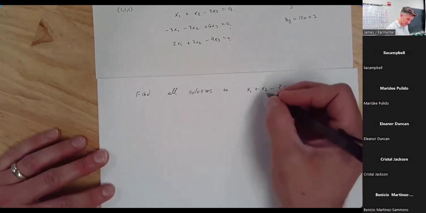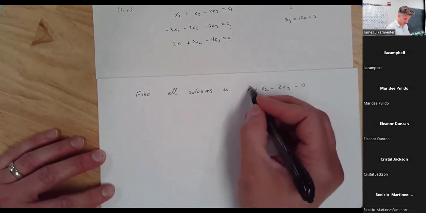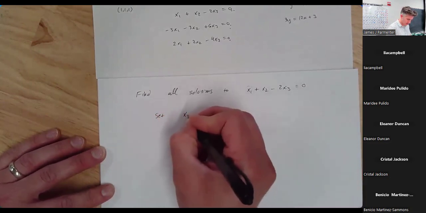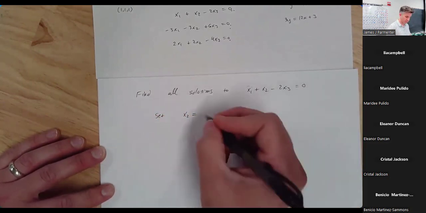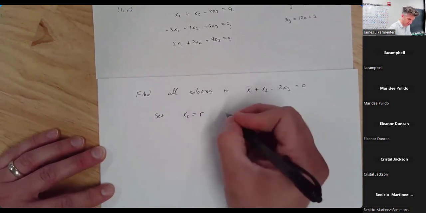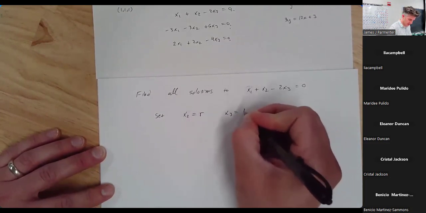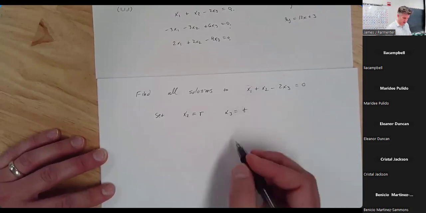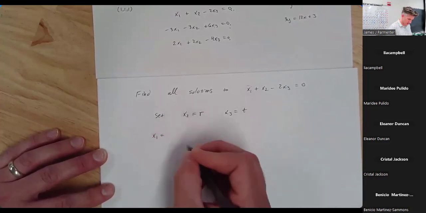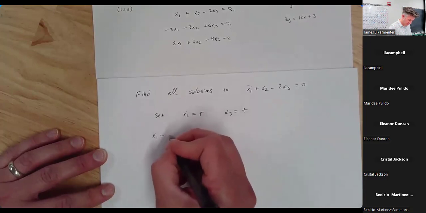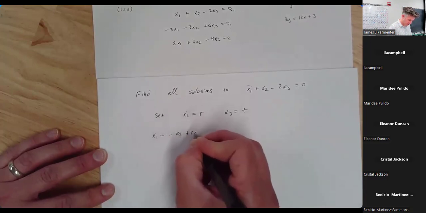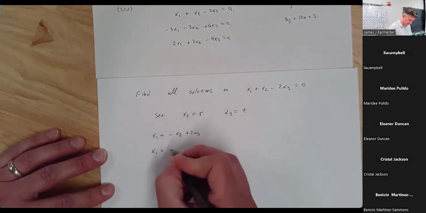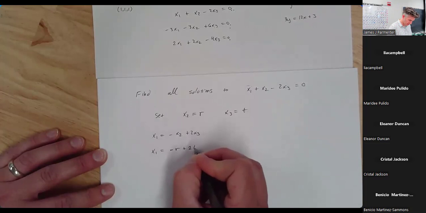So we basically say the first one here we're going to deal with later. We're going to set x2 equal to, pick your favorite letter, R, it's not really my favorite letter, x3 equal to t, but these are like the standard choices. R, S, T are typical. And then we're going to solve for x1. x1 is equal to negative x2 plus 2x3, but we're going to write it in terms of R and t. So x1 is really equal to negative R plus 2t.